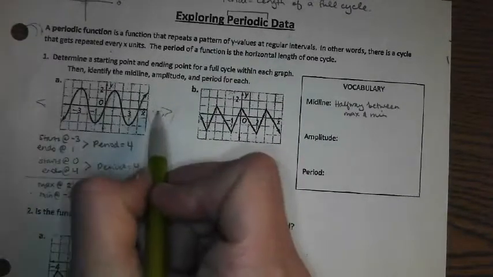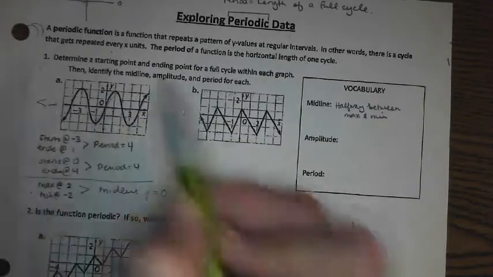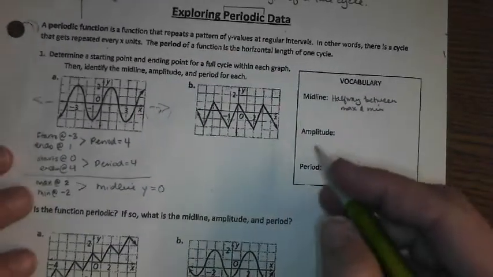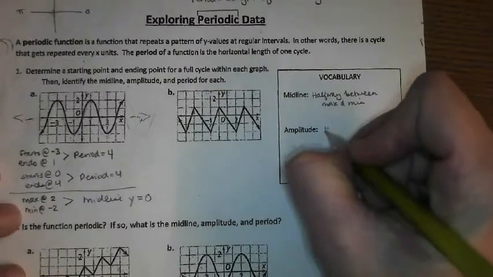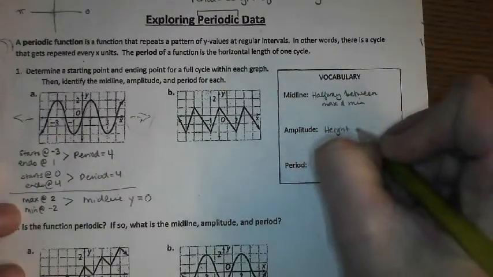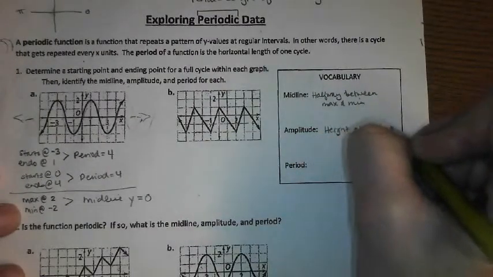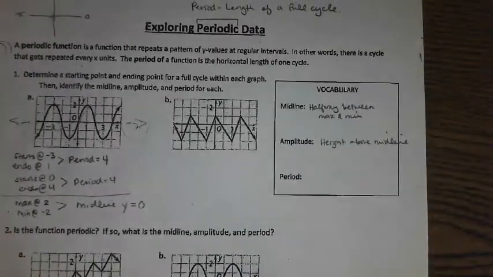And so you should, I always draw in my midline with a dotted line. Your amplitude is the height above the midline. Or it could be the height below the midline. Since it's in the middle, it will be the same no matter which way you go. But just to be consistent, we'll do height above the midline.